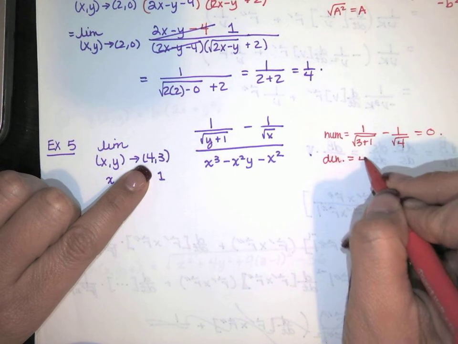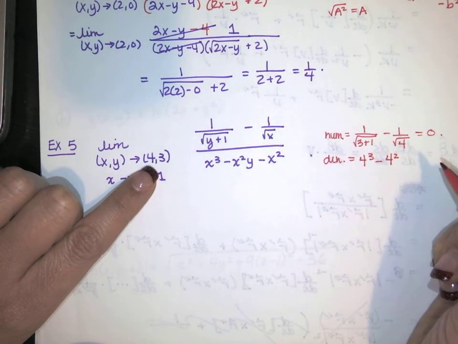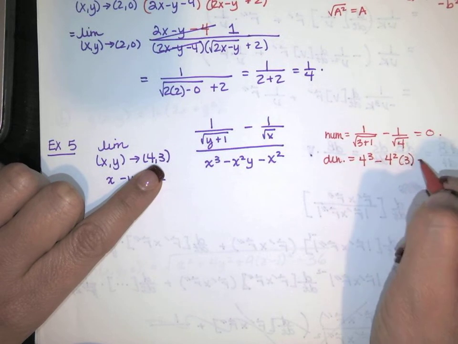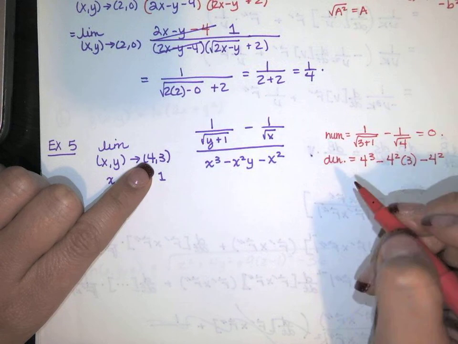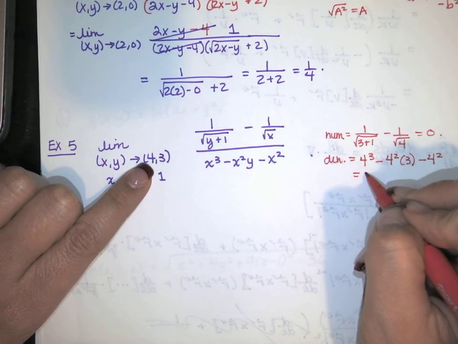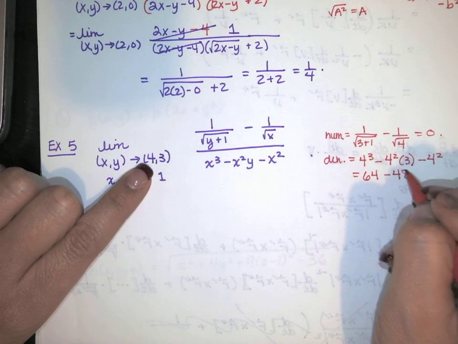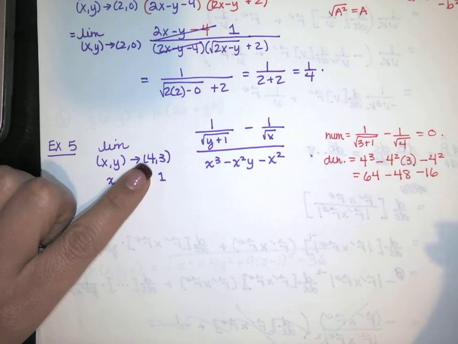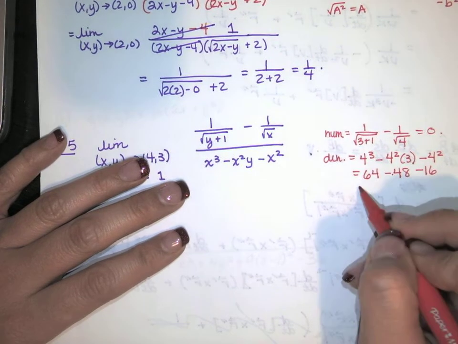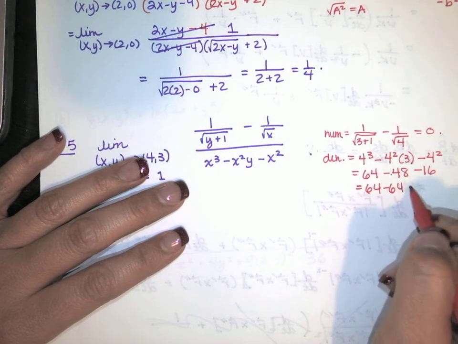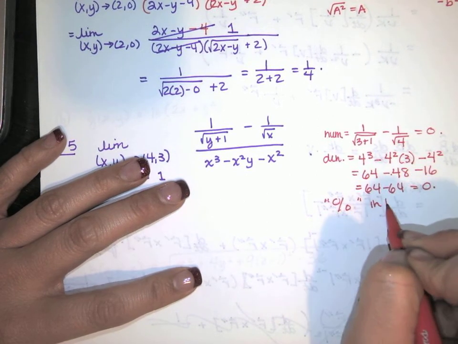And the denominator is x cubed. X is 4, so that's 4 cubed minus x squared times y, which is 3, minus x squared, 4 squared. So I get 64. And then 16 times 3, what's that? 48. Minus another 16. What's negative 48 minus 16? I think that's 64, guys. It's 64 minus 64, which is 0. So this is a 0 over 0 indeterminate form.